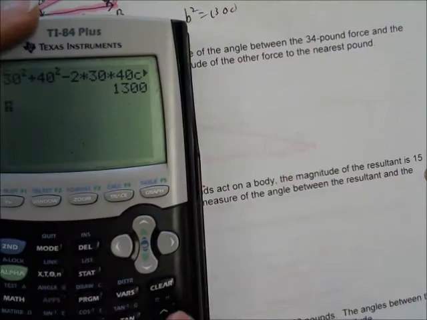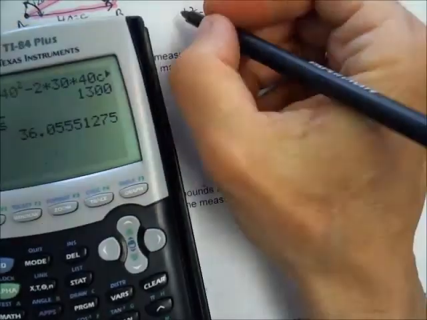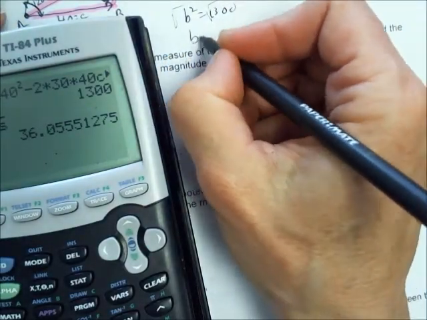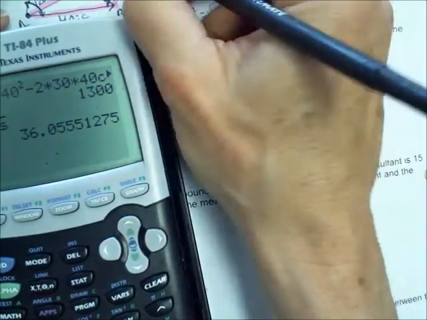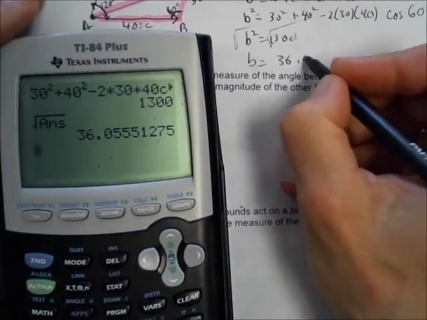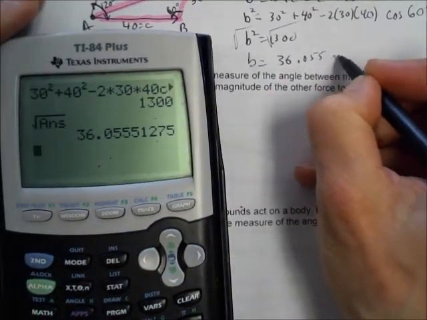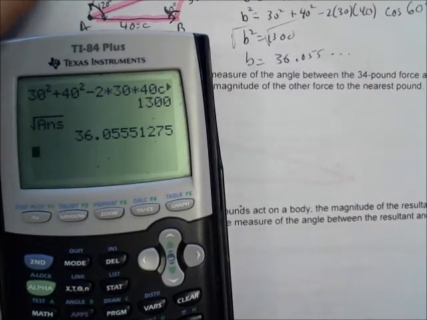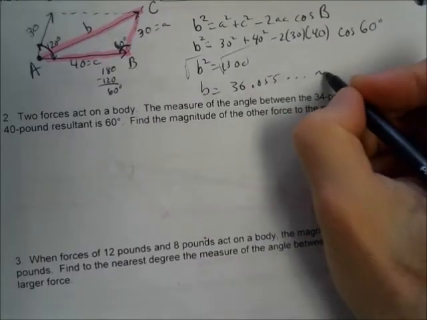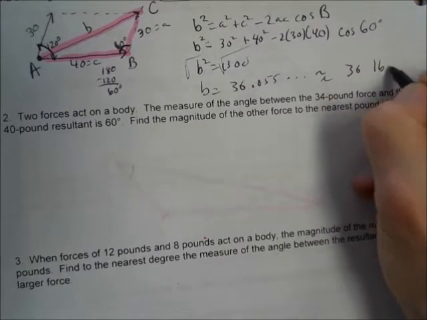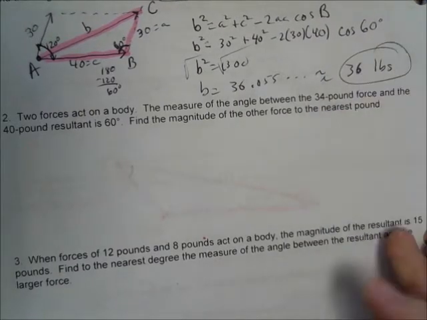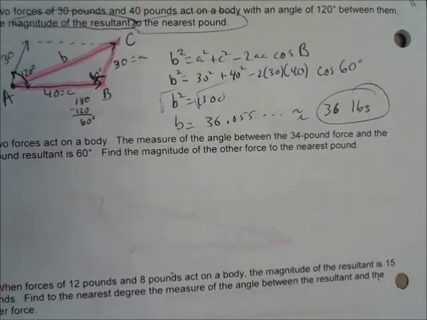And if you take the square root of both sides, you get b is equal to 36.055, and that's equal to 36 pounds to the nearest pound. So there's your answer for the first one.